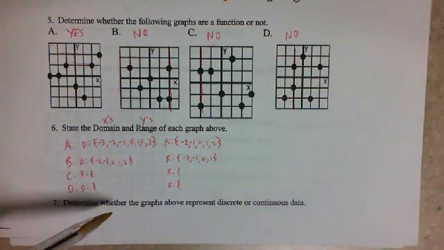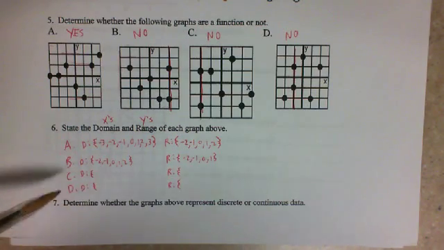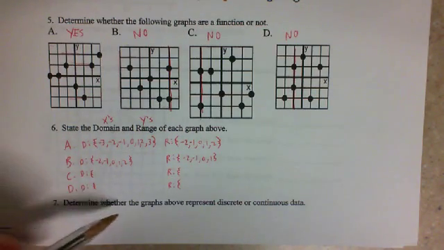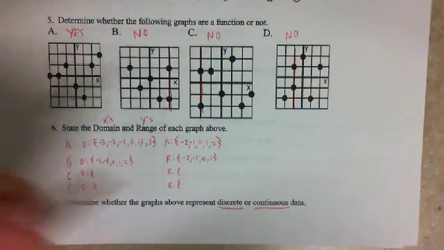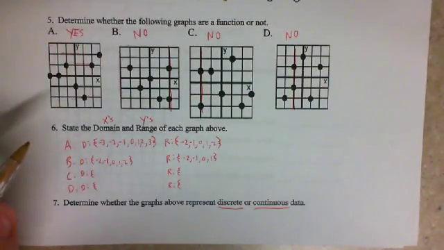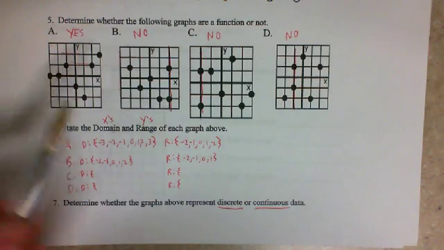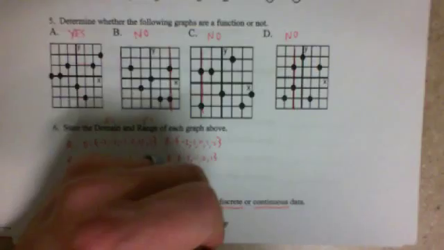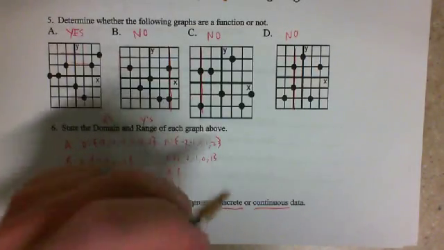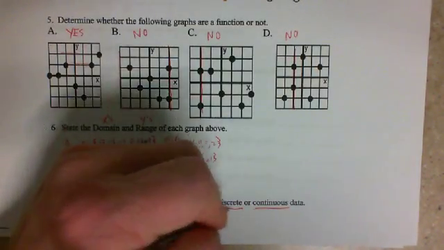Okay? Alright, so now question 7. Determine whether the graphs above represent discrete or continuous. Now we've mentioned these words before, but we have not spent a whole lot of time on them. The basic thing I need you to remember about these two words, it's only discrete if the graph is not connected.